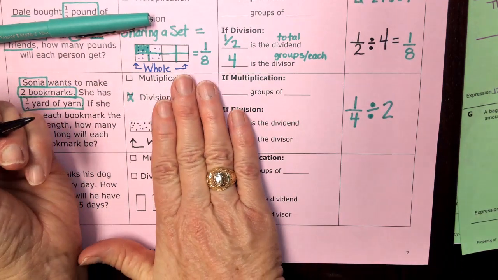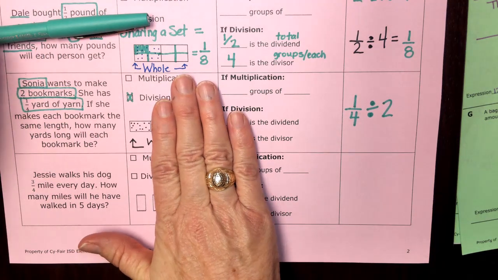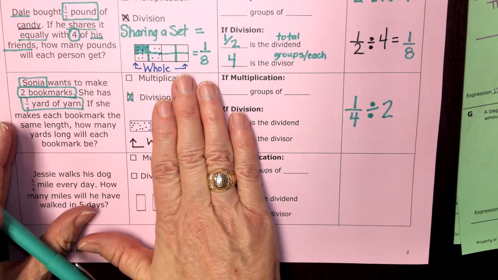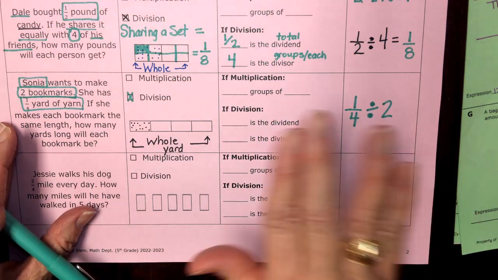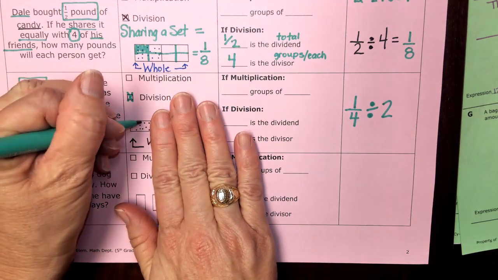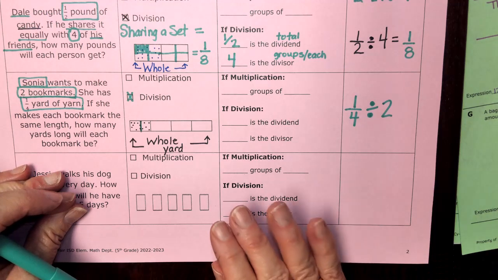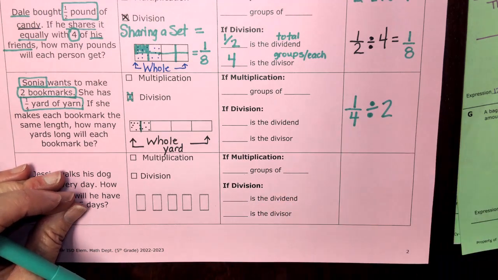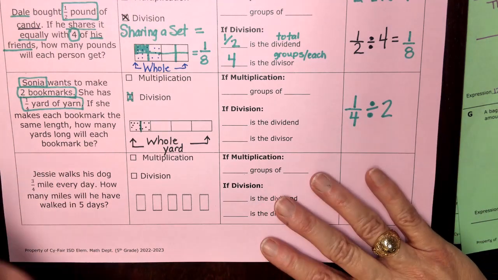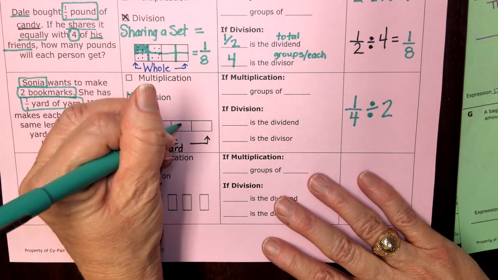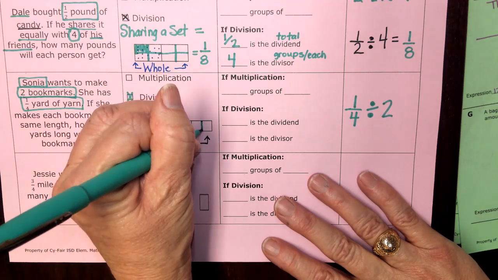And I'm going to cover. And what are we going to do with that 1/4 of a yard? Well, we're going to cut it into 2 equal pieces. So I'm going to split it right down the middle. And when I uncover, I notice that the rest of my yard needs to be cut into 2 equal pieces also. So I'm going to do that right here.